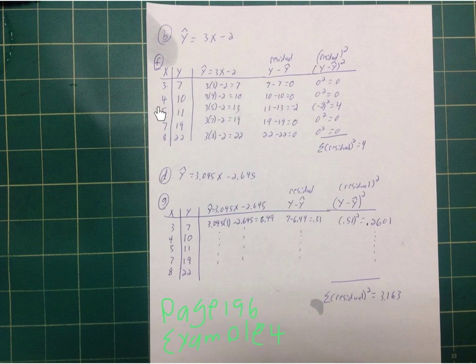Well, you're given this table of values, x and y. You calculated this y hat here. Now you just want to plug in the various values for x, 3, 4, 5, 7, and 8 into the equation from part B. And so I put in those various values: 3 times 3 minus 2 is 7, 3 times 4 minus 2 is 10, then I continue: 13, 19, and 22.